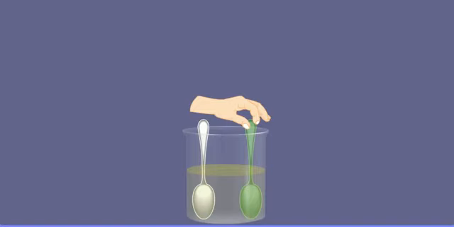This activity tells us that the metal spoon is a good conductor of heat, whereas the plastic spoon is a poor conductor of heat or bad conductor of heat. We say that plastic is an insulator of heat. Convection in water.